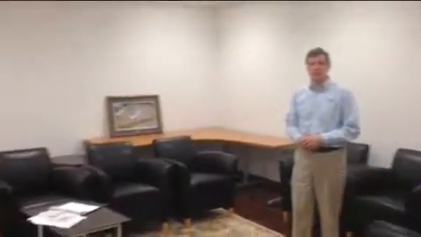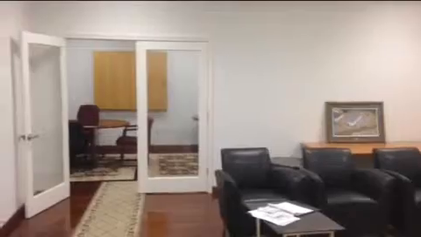So here we are in the foyer of our bioanalytical facility where we do all our quantitative analysis. This is the office area with our conference room on the right there. And then we'll take you into the laboratory and show you our facilities.